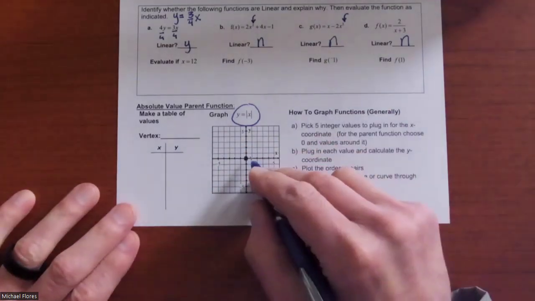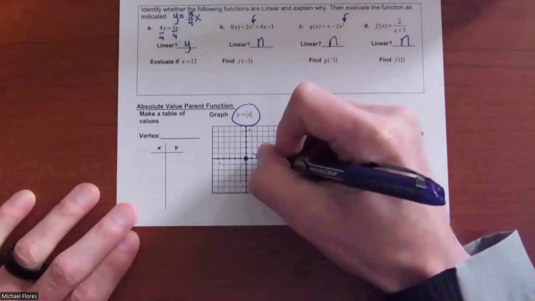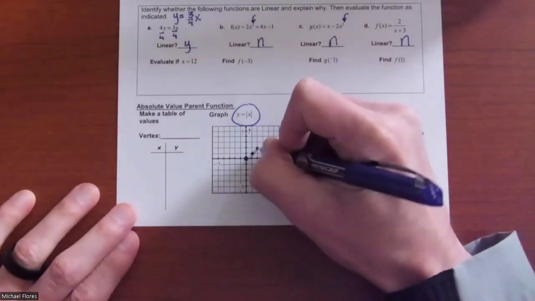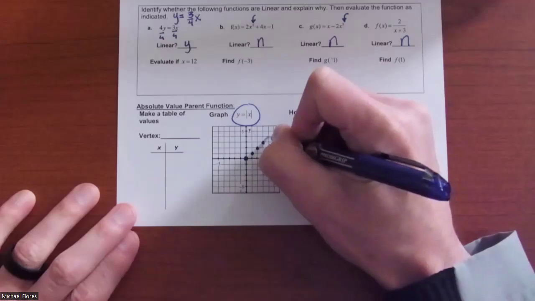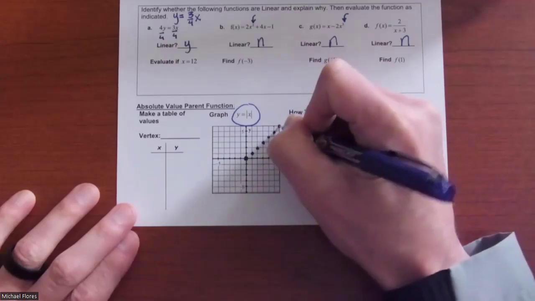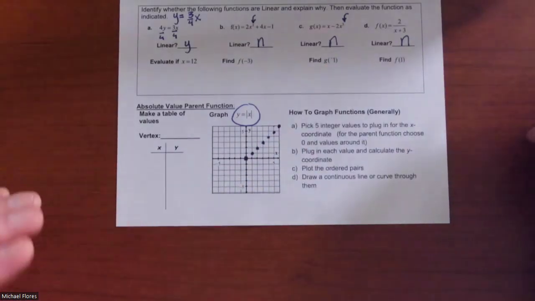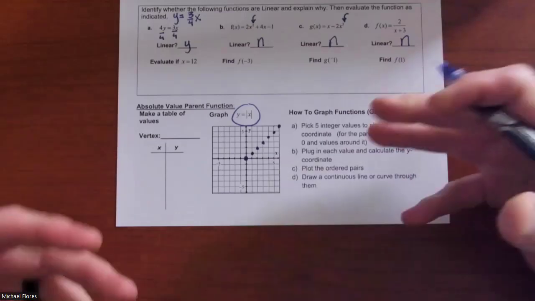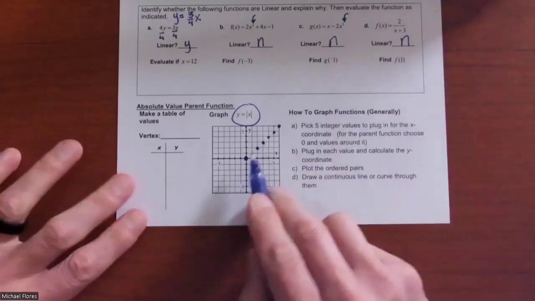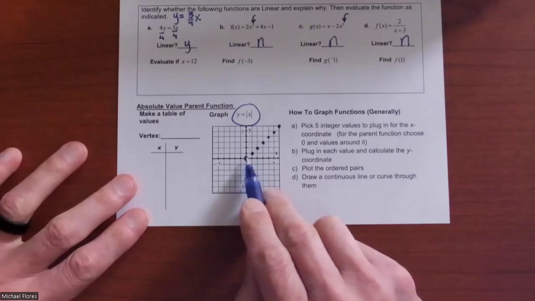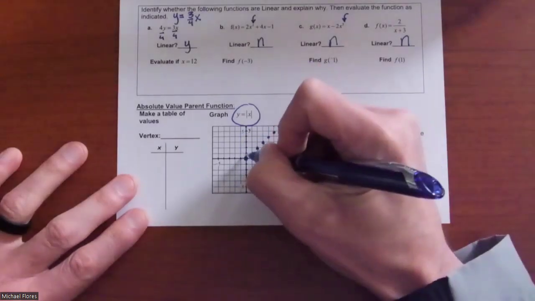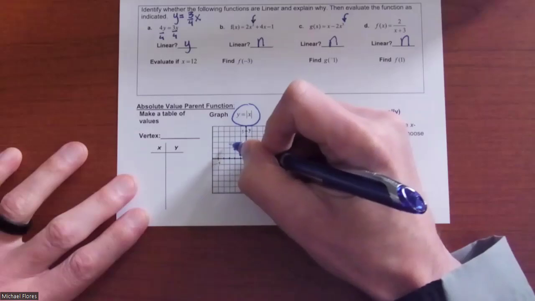And now from the origin, I'm going to go up 1, right 1, and put a dot. Up 1, right 1, put a dot. Up 1, right 1, up 1, right 1. I'm going to continue that pattern as if the slope was x, or as if the slope was 1. Now, go back to the origin, and this time go up 1, left 1, up 1, left 1, up 1, left 1.